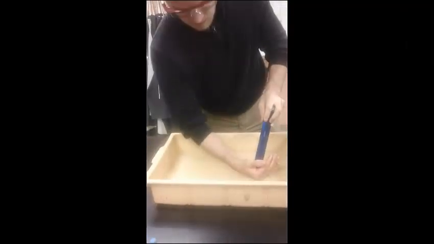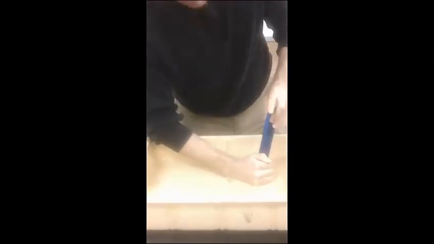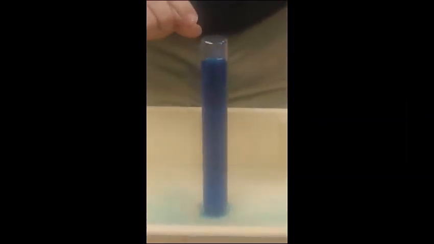And I'm going to stick it down there. You can come close and zoom in if you can see it. And the water stays in. The water doesn't flow back out because I was able to kind of sneak it in there. And so what's actually been created up here is a vacuum.